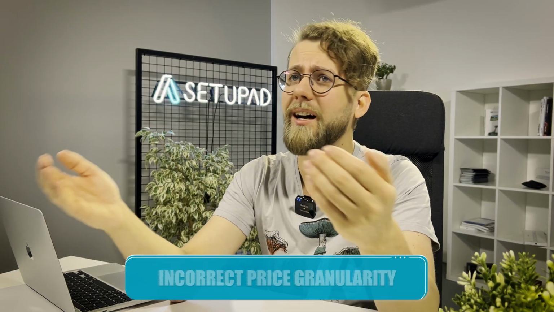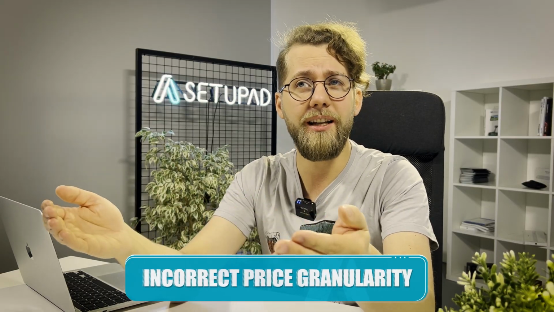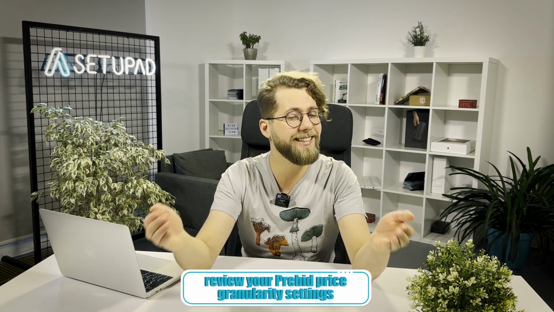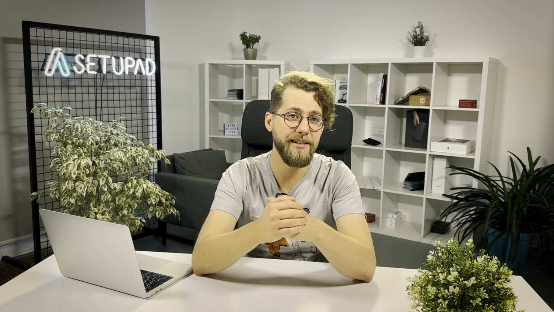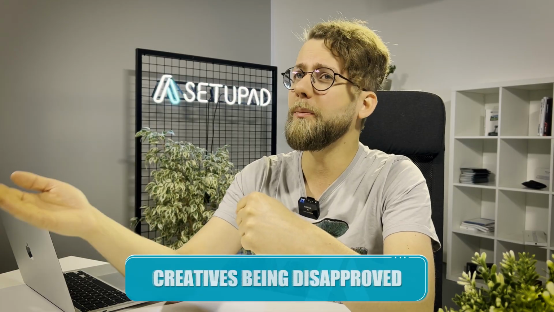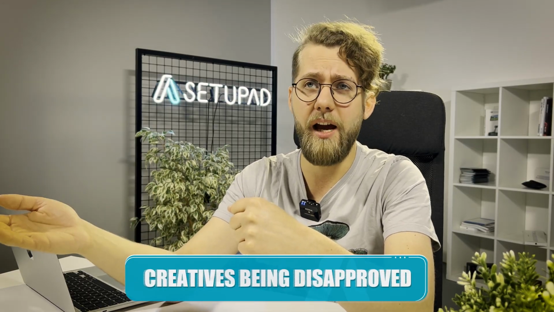Are your bids not aligning with the set price granularity? To troubleshoot this issue, review your Prebid price granularity settings. Fix it by adjusting the price granularity in prebid.js to align better with your GAM line items and desired CPM buckets. Next, are your Prebid creatives getting disapproved in GAM?